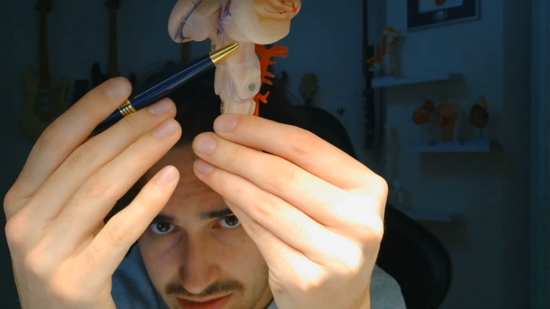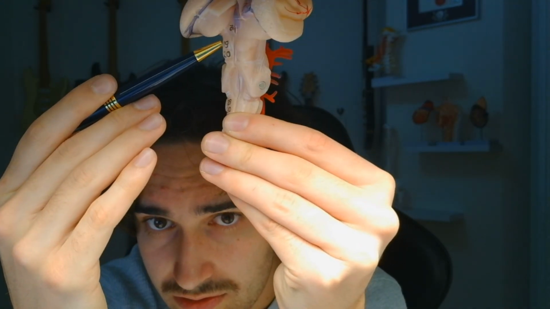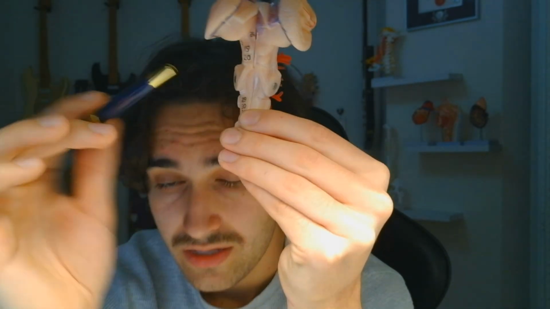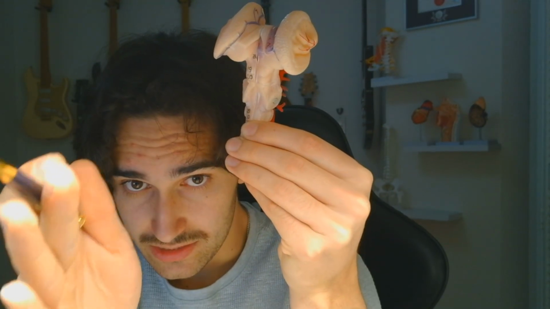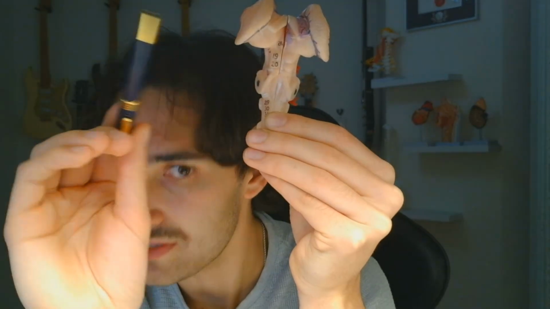The superior colliculi are involved in visual stimuli, so helping to make saccadic movements that allow us to build a more complete visual picture, even though we think we're just looking directly at one object. We're actually not.